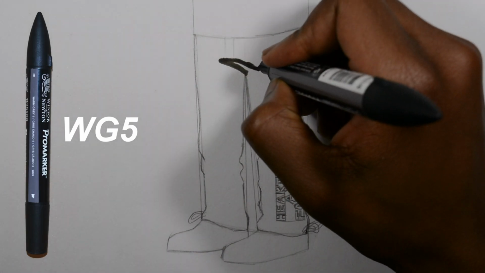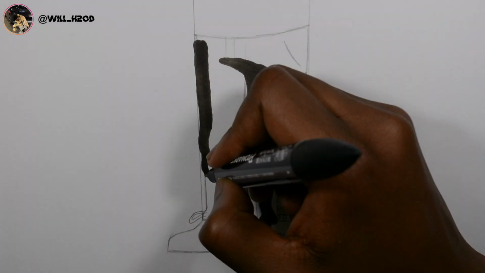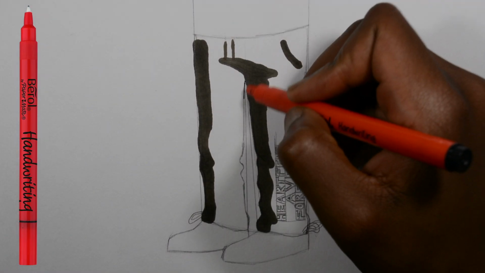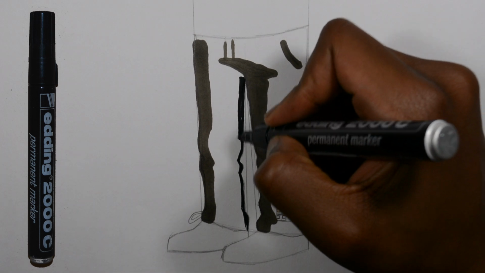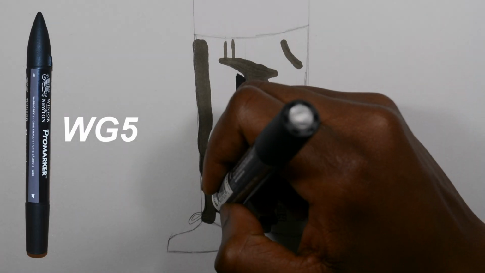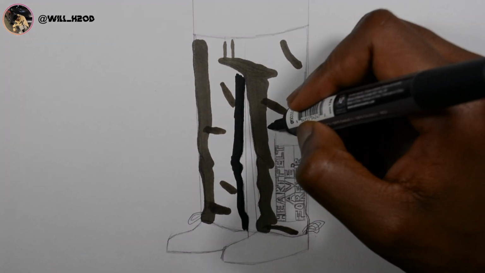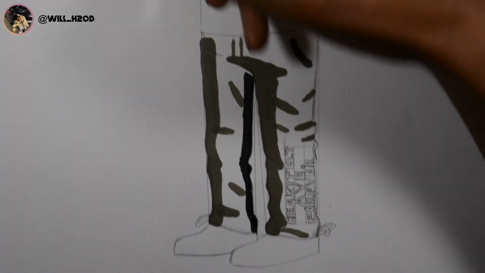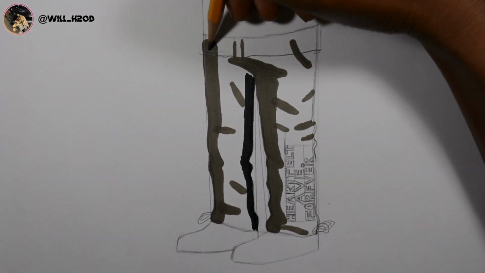As usual, if you're drawing any black materials, grey is always a good highlight. So I just remembered, before colouring the trousers, you should actually draw in your shirt line so you don't colour over that, if you know what I mean.